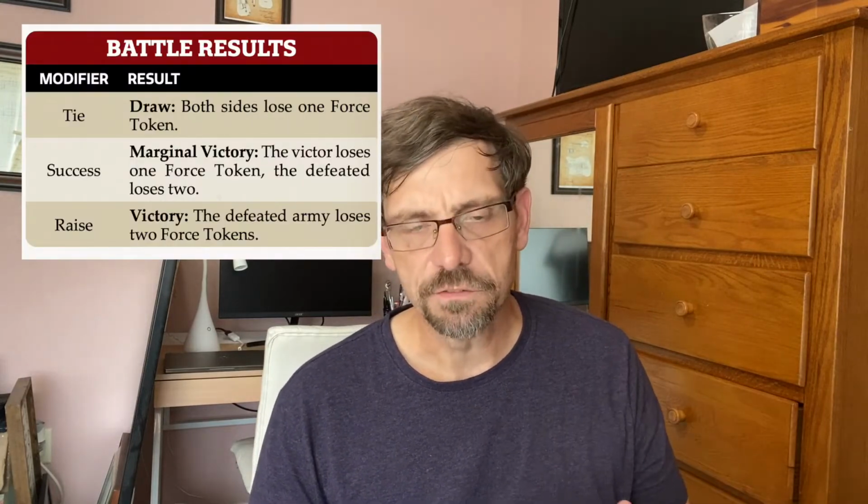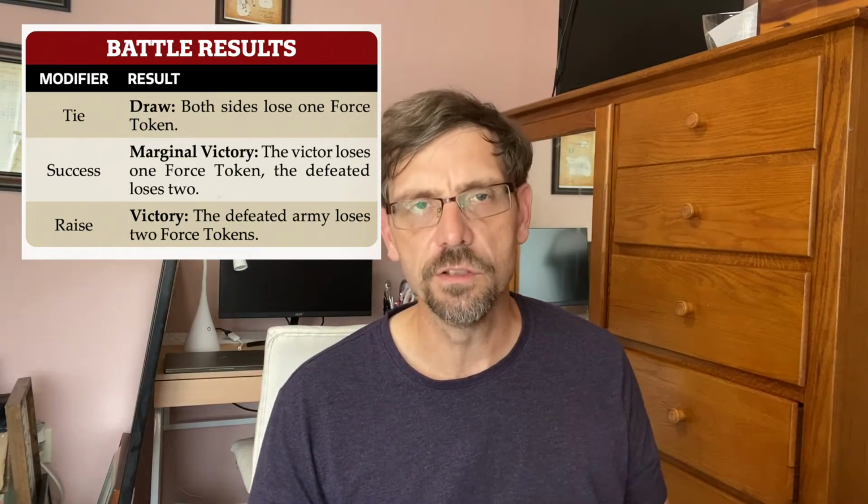That battle skill roll happens, and if there's a tie, both sides lose a force. If there's a success, there's a marginal victory, and the victor loses 1 force token, the defeated loses 2 tokens. And then finally with a raise, the defeated army loses 2 force tokens. Then, based on that change, you would roll for morale. And so there might be a rout, they might give up, what have you.